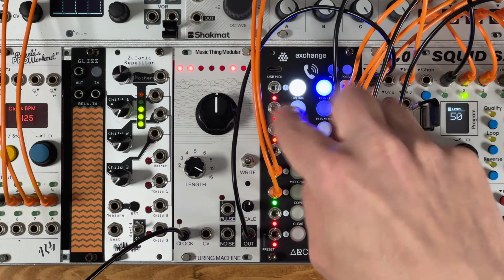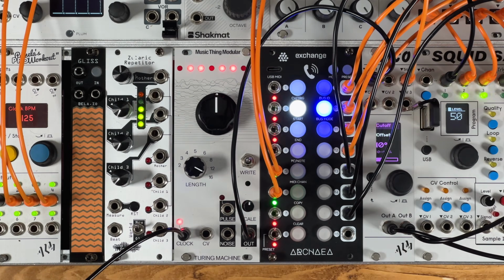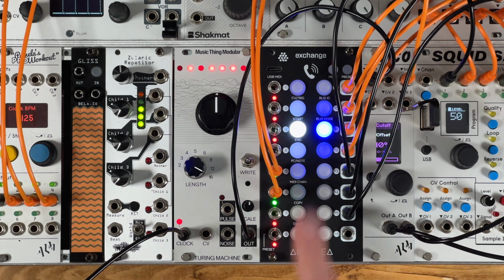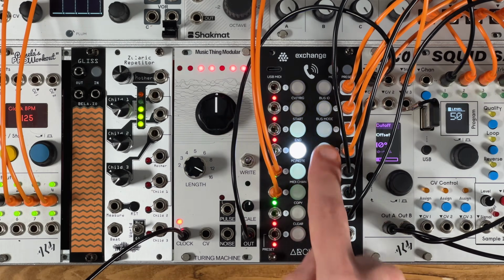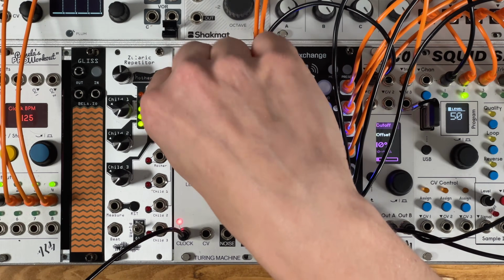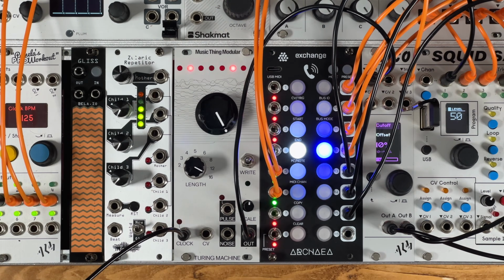The second bit, I'm going to route to a closed hi-hat. And the third to a clap. And the fourth to a tom. Now let's just lock in a pattern. And we can play with routing these differently.